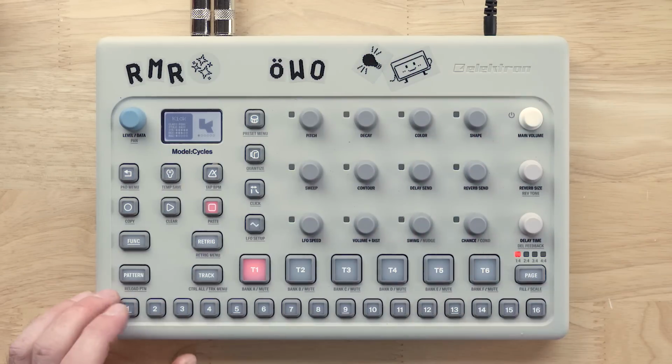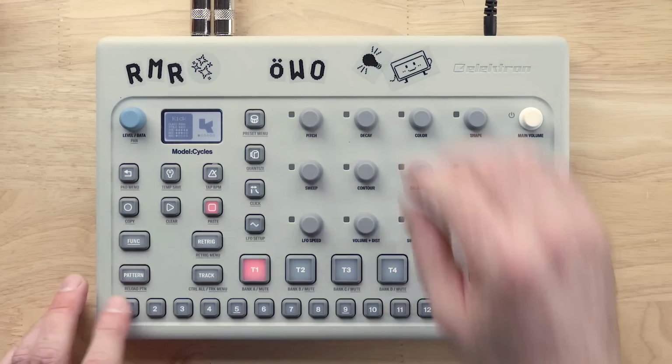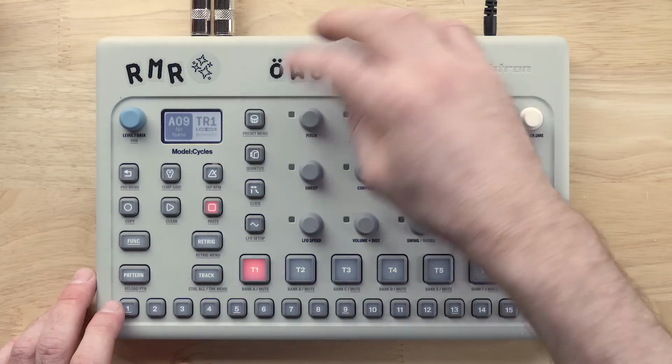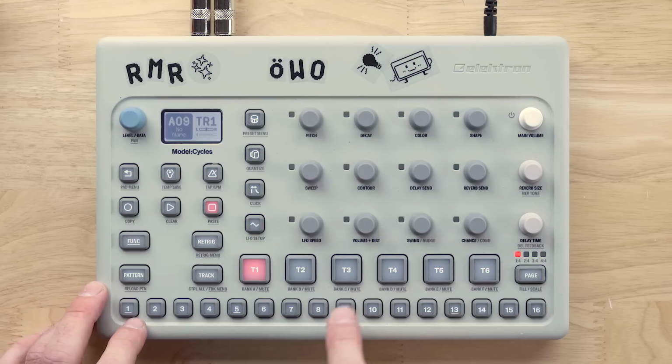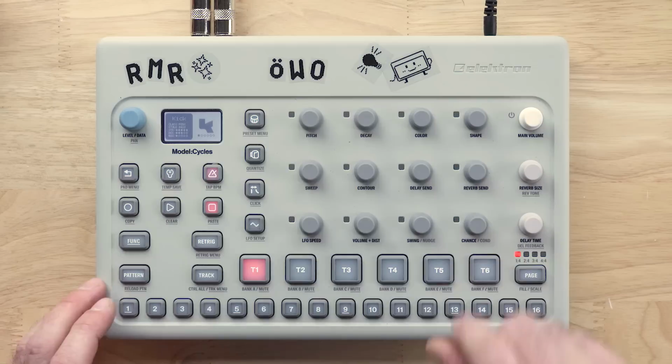So the first thing we want to talk about is the machines. Each track can have one machine on it, but you can parameter lock or step lock a different machine to each step, which is really, really useful. So let's take a listen to the machines real quick.